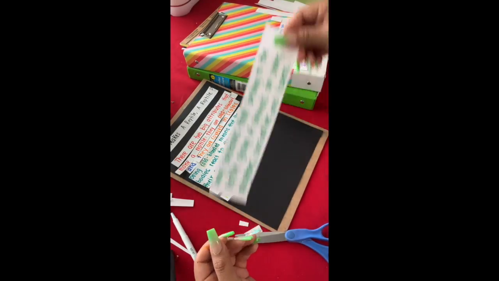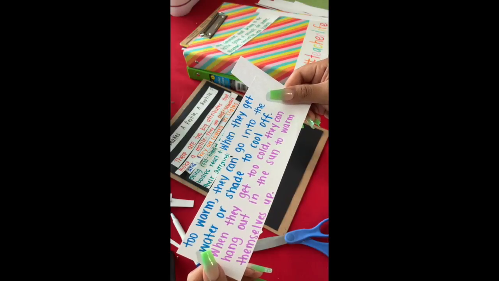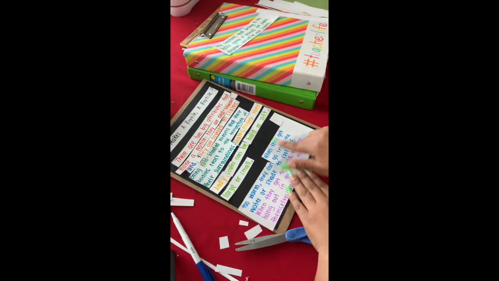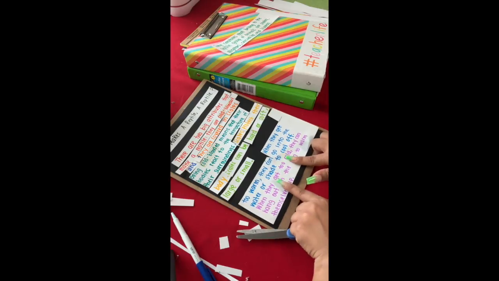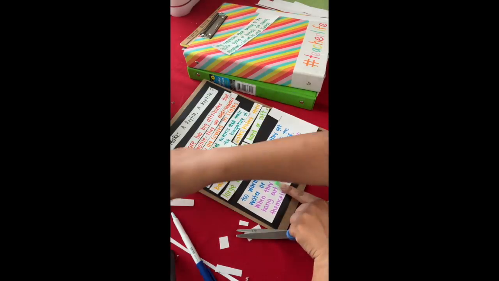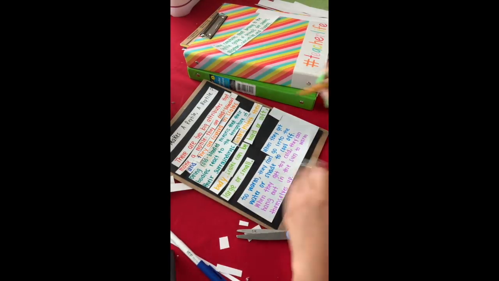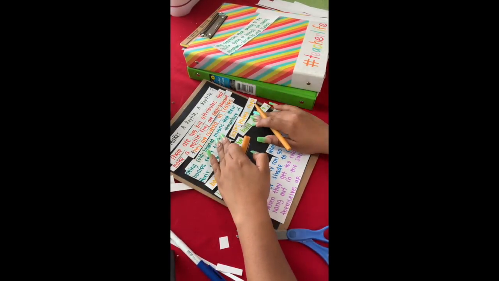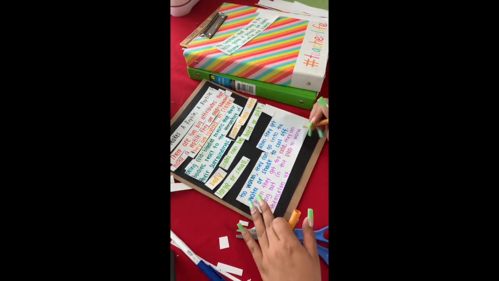I will look at the remaining sentences to determine which one will go next. As I read out loud, I noticed something. It says, when they get too warm, they can go into the water or the shade to cool off. When they get too cold, they can hang out in the sun to warm themselves up. These two sentences talk about the temperature of reptiles and their bodies. I also noticed key words like warm, cold, and sun.